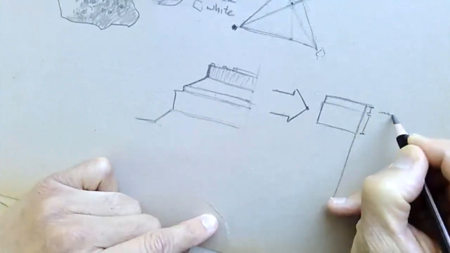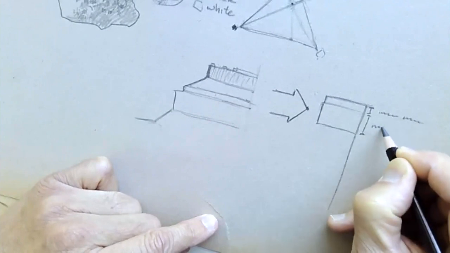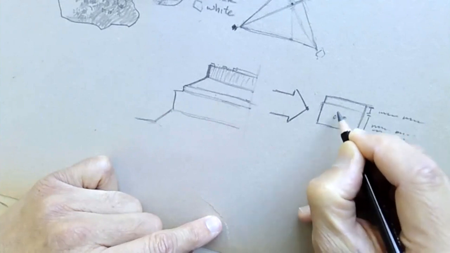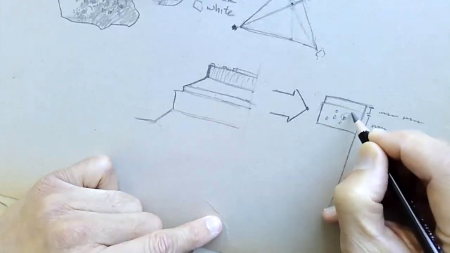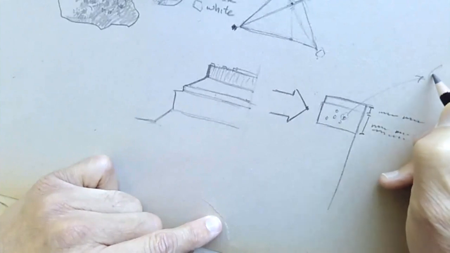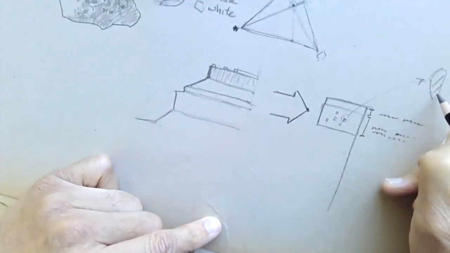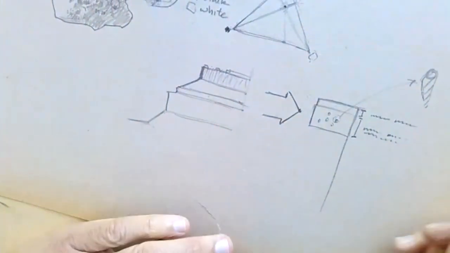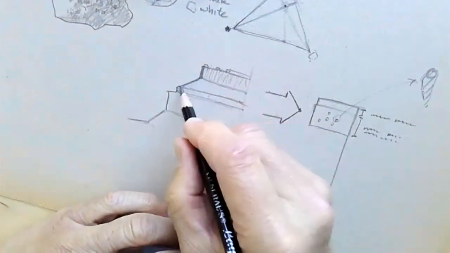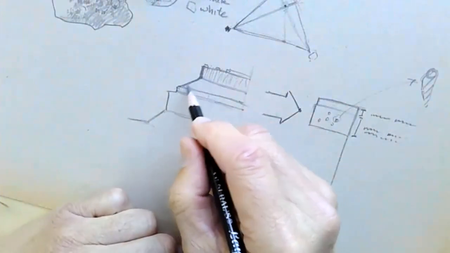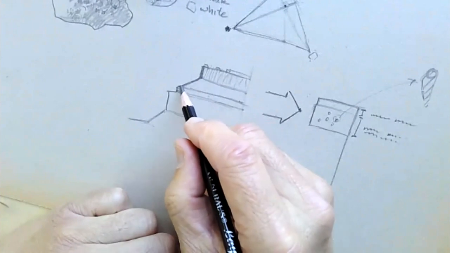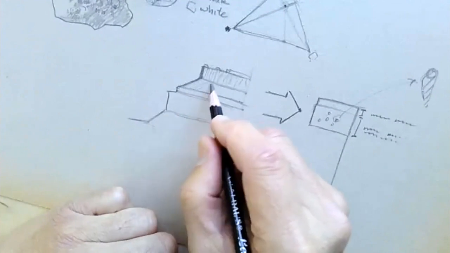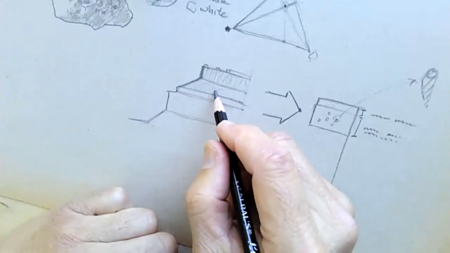I can describe them with their color and texture, or fossils that I find in them. Let's say I find fossils in this one here, and then blow those up and show what those fossils look like. Now this layer here, this outslope, this material is a softer material.